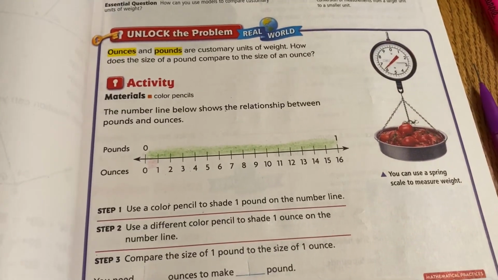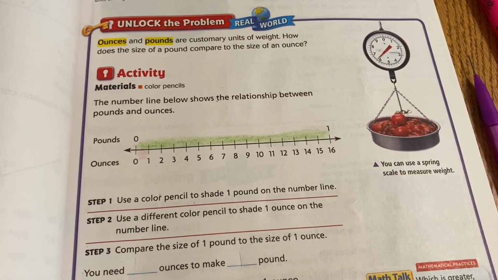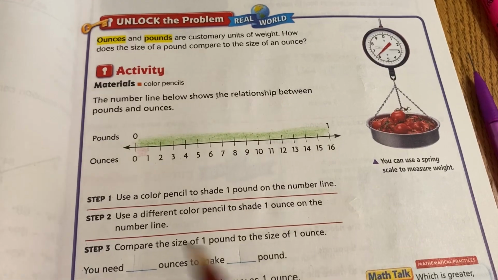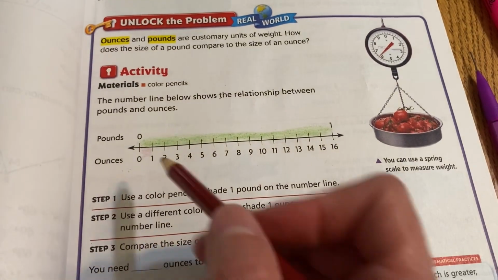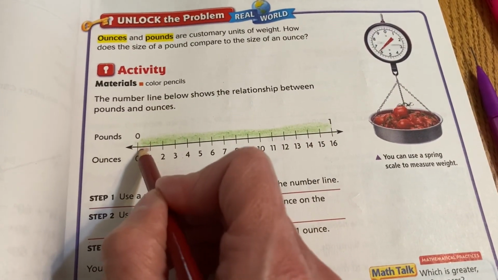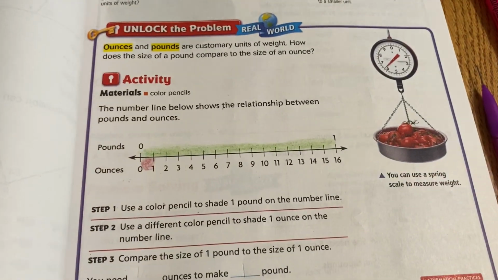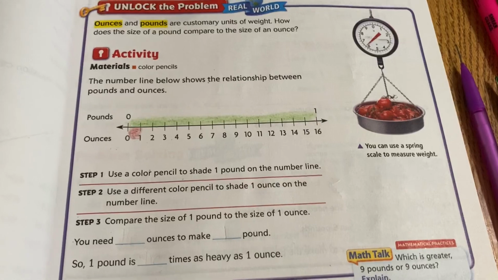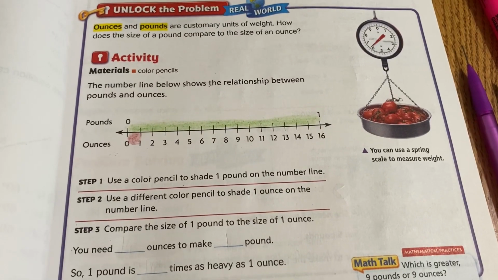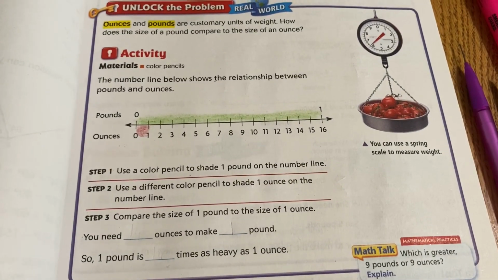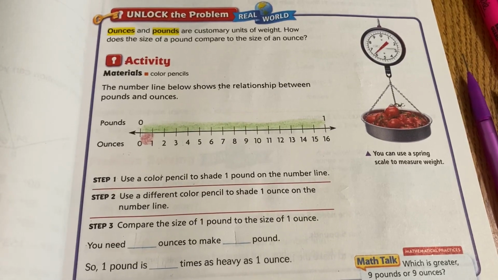Step 2 says to use a different color pencil to shade 1 ounce on the number line. So 1 ounce is down below on the number line. So I'm going to use the reddish color to show 1 ounce. Step 3 wants us to compare the size of 1 pound to the size of 1 ounce. So go ahead and look at the number line.